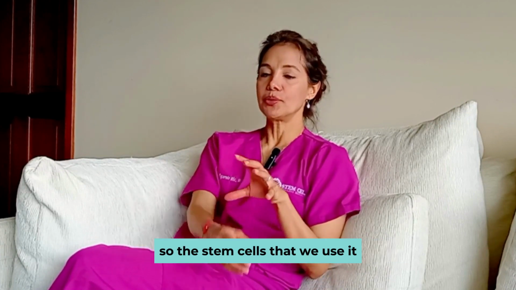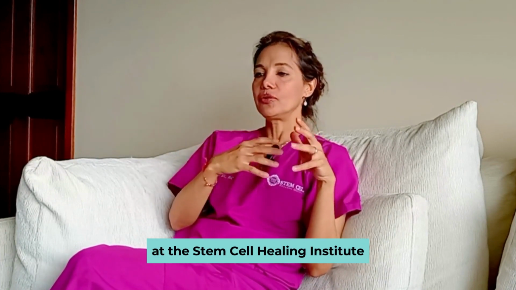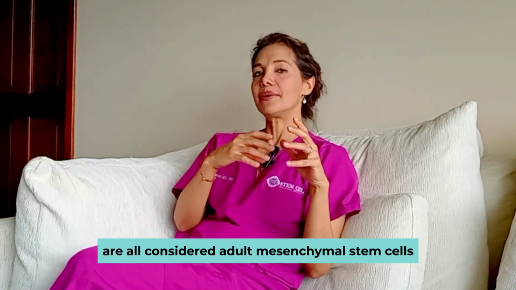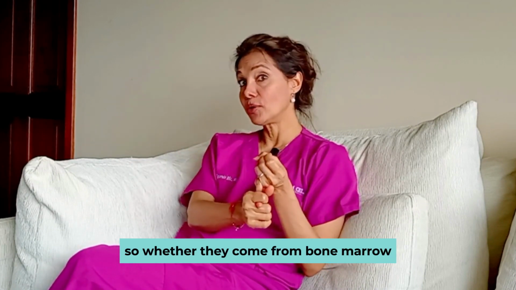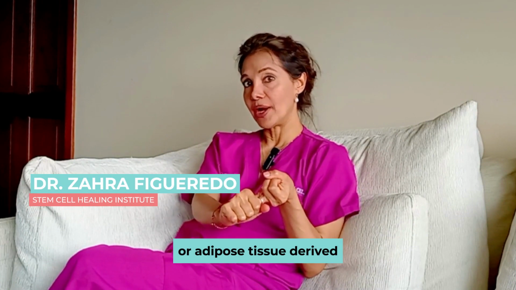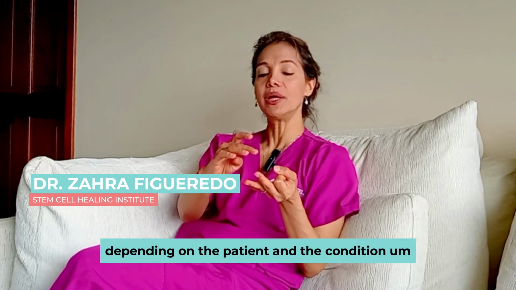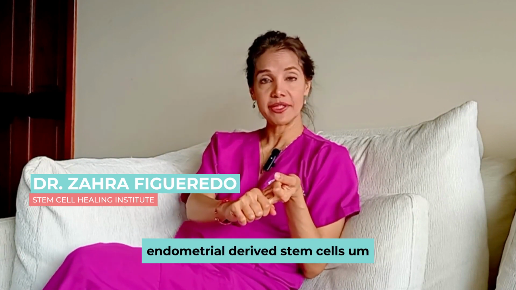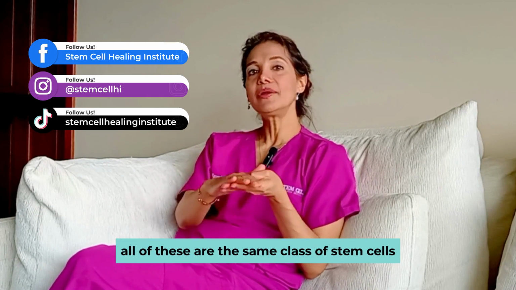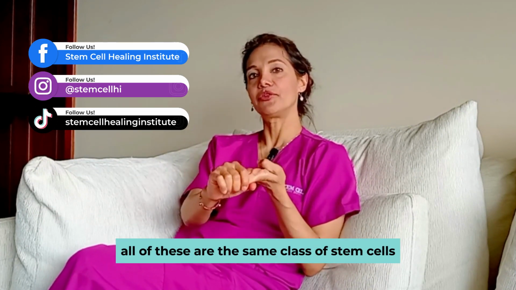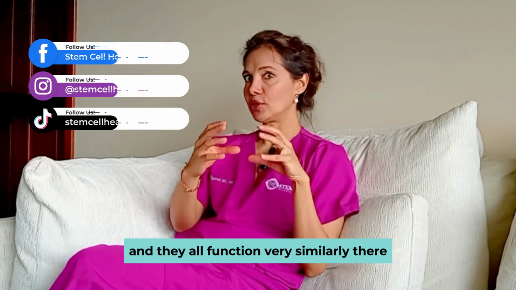Typically, the stem cells that we use at the Stem Cell Healing Institute are all considered adult mesenchymal stem cells. So whether they come from bone marrow or adipose tissue derived, sometimes we have to use one or the other, depending on the patient and the condition. Endometrial derived stem cells, umbilical cord derived stem cells. All of these are the same class of stem cells. So they're all adult mesenchymal stem cells, and they all function very similarly.